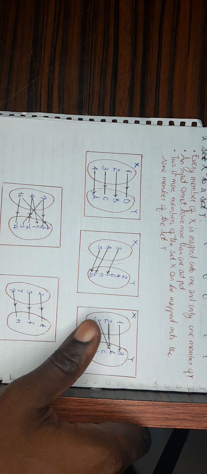I hope you're understanding the logic of everything right now. So this looks like a one-to-one, this looks like a one-to-one, this looks like a many-to-one, this looks like a one-to-many, and that one-to-many relation cannot be considered a function.